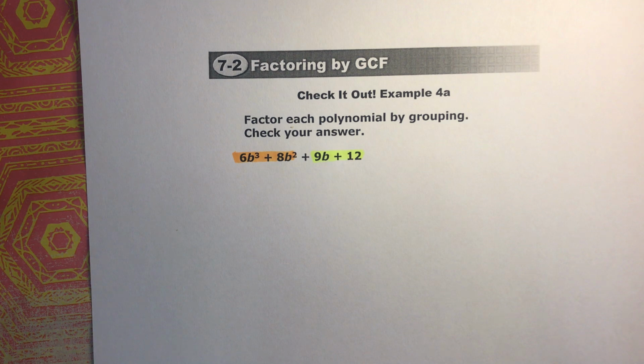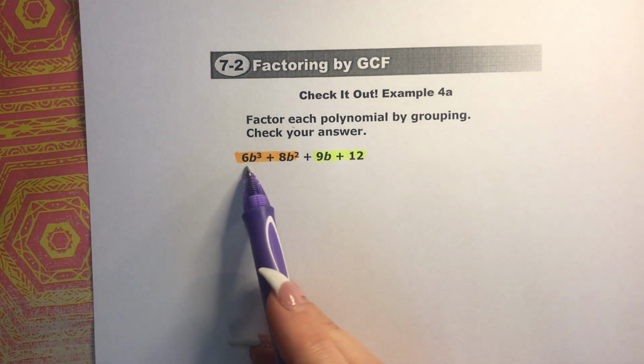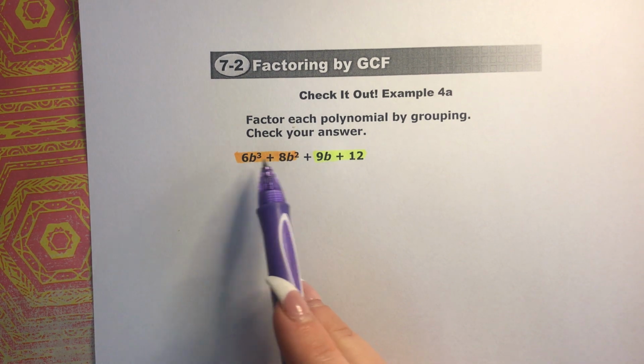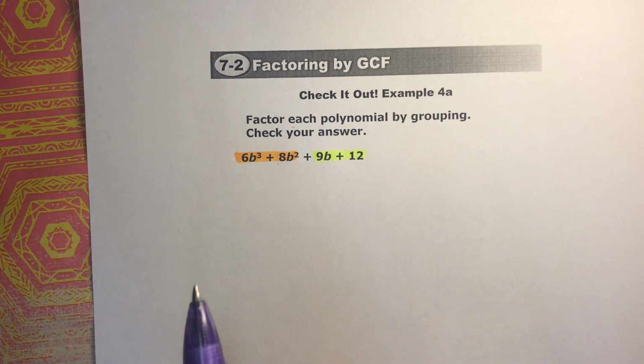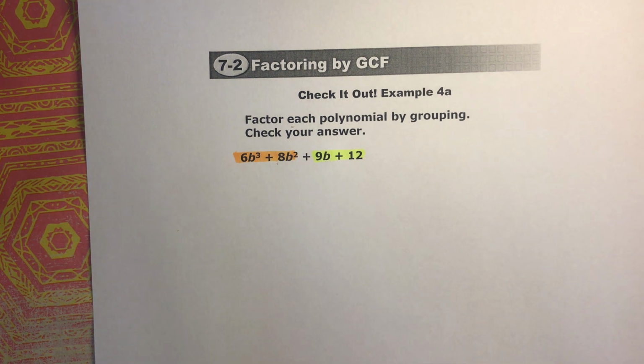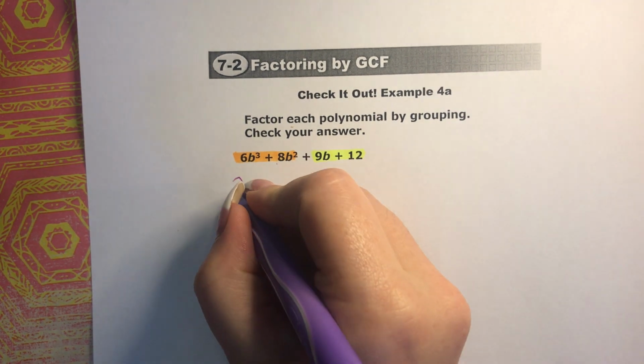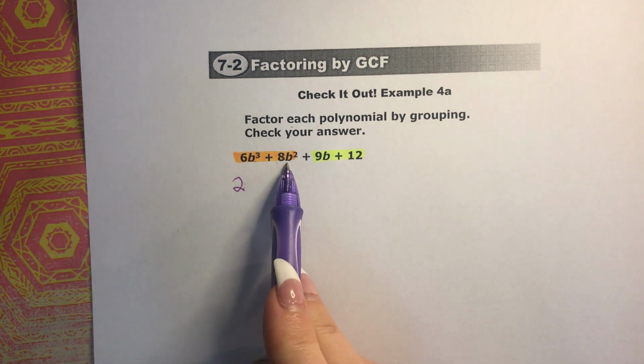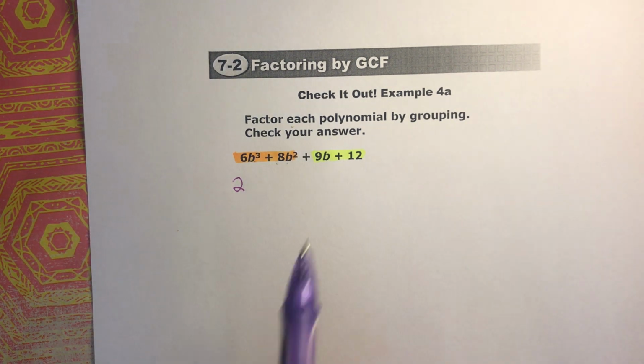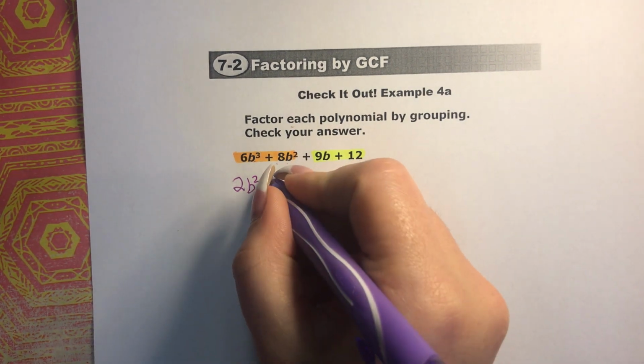Okay, let's see how you did. So we have to factor out that greatest common factor. There's numbers, there's letters. So we have 6 and 8. The greatest common factor between 6 and 8 is 2, right? And we have b cubed and b squared. The greatest common factor between those two would be b squared.